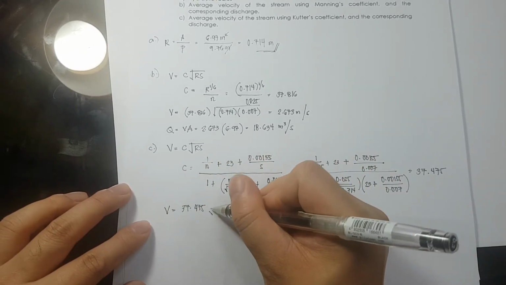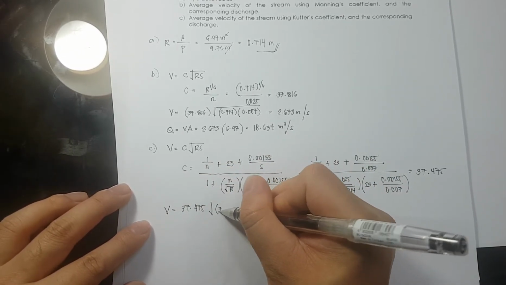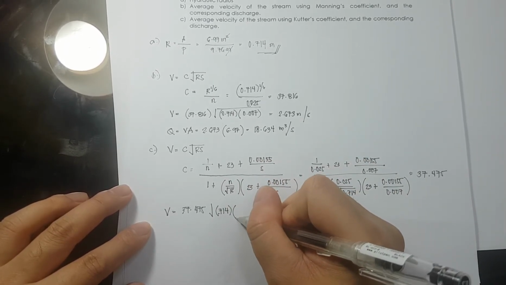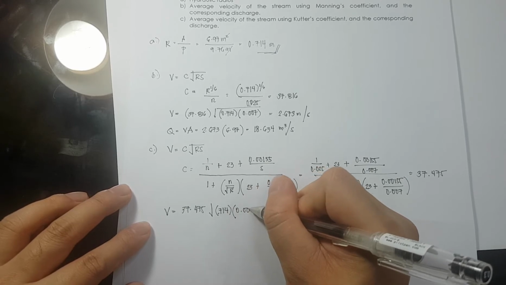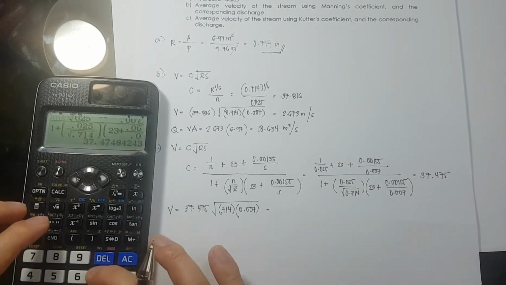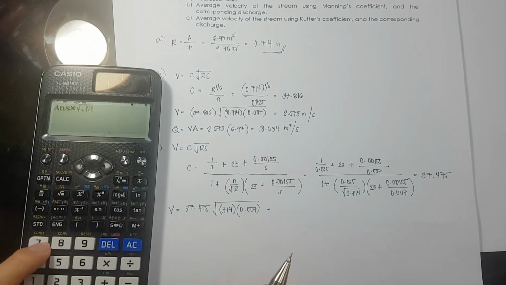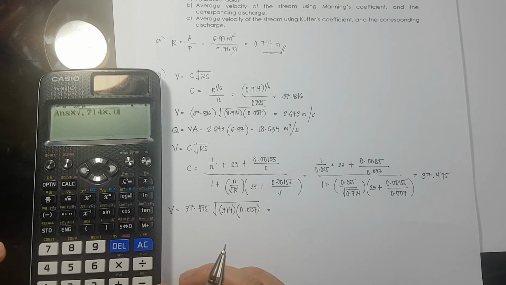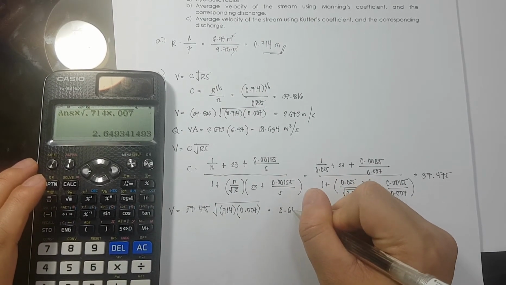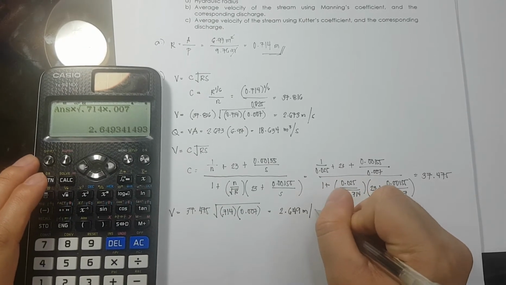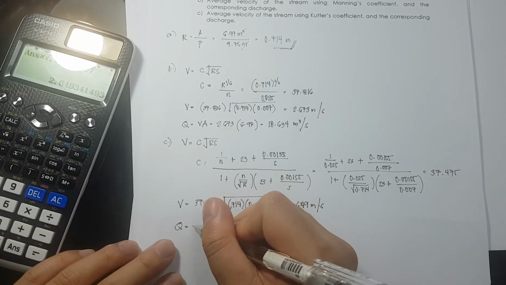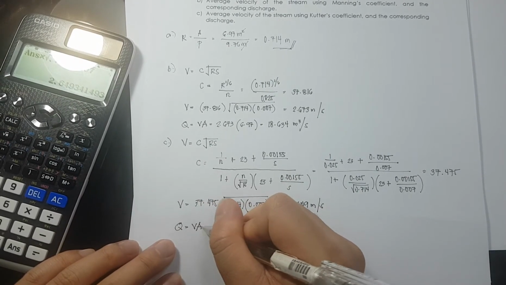Substituting, V is equivalent to 37.475 times the square root of 0.714 for the R, and 0.007 for the S. Therefore our V is equivalent to 2.649 meters per second. And for the Q, we know that Q is equivalent to velocity times the area.